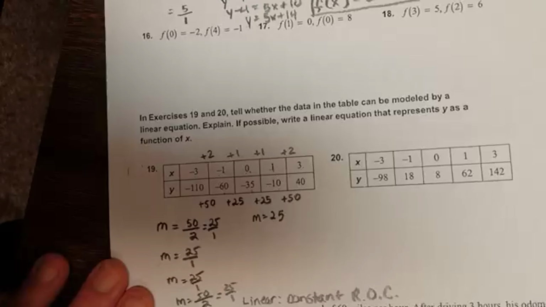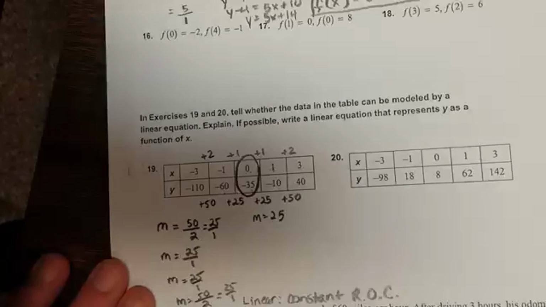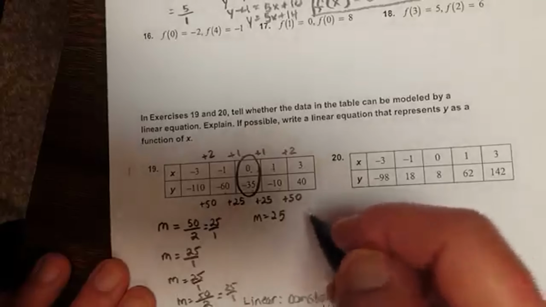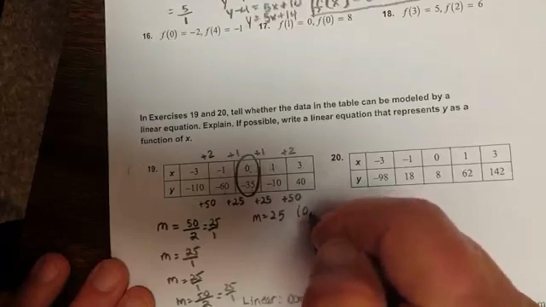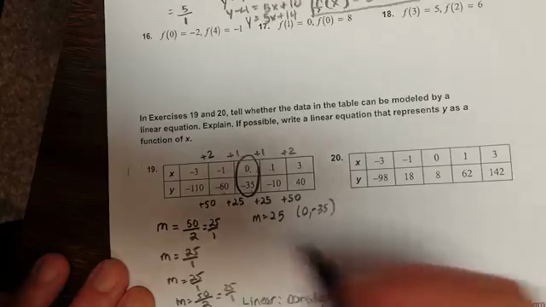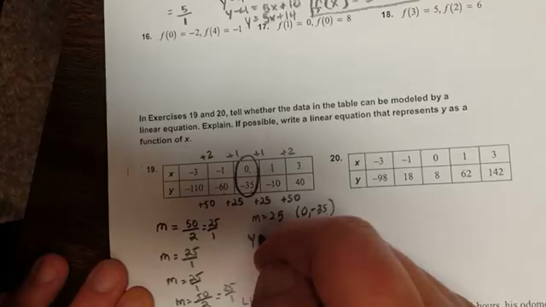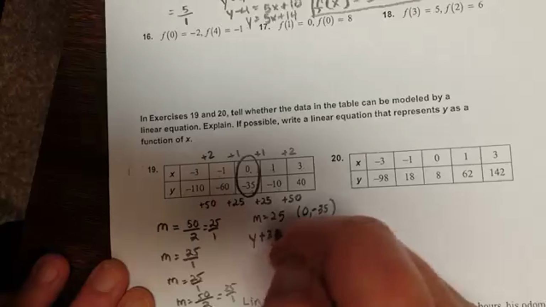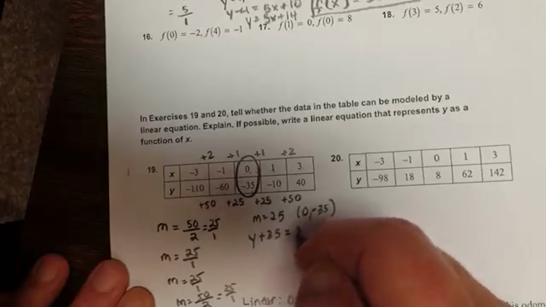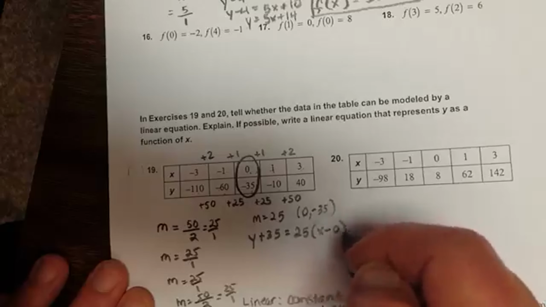I'm going to choose to use this point right here because that has 0 in it. I know it'll make my calculations more straightforward. So using the point (0, -35), plugging this into point-slope form, I get y minus negative 35, that's plus 35, equals m, which was 25, times x minus 0.